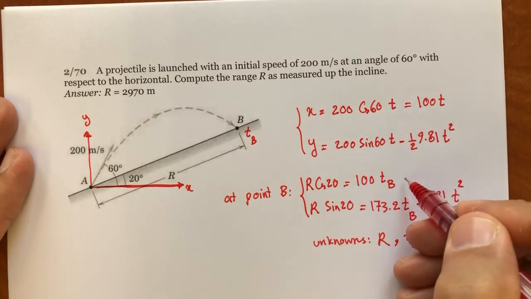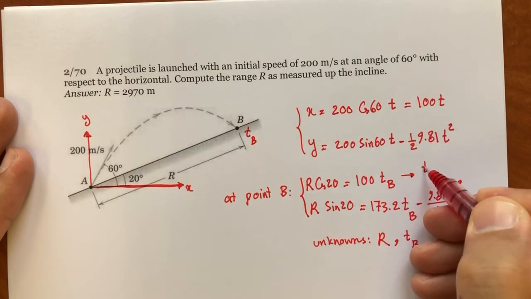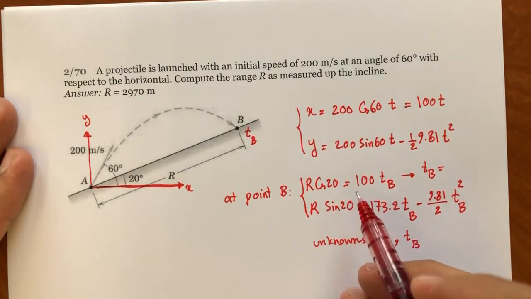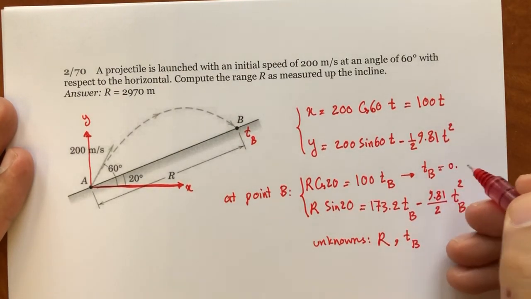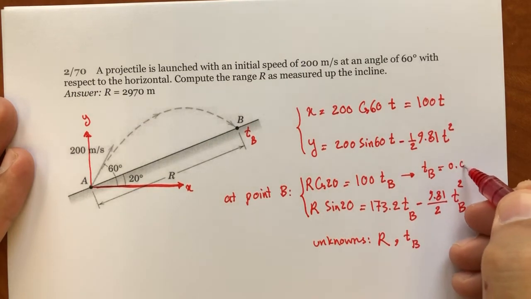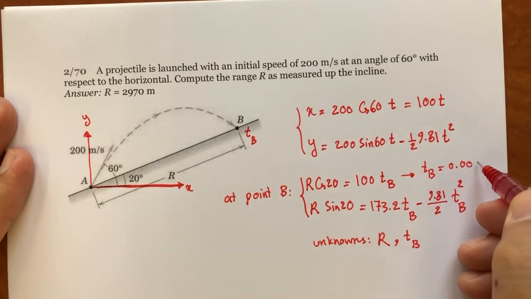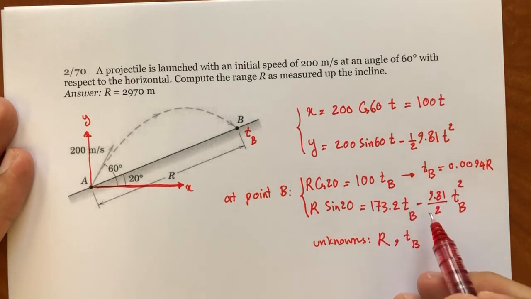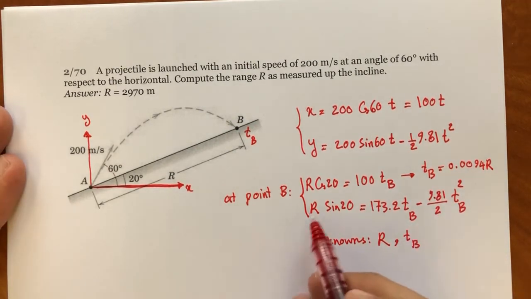So from the first equation, tb is going to be equal to cosine of 20 divided by 100 times r, which is 0.0094 times r. Now if I plug that tb into the second equation, I'm going to have a quadratic equation for r.